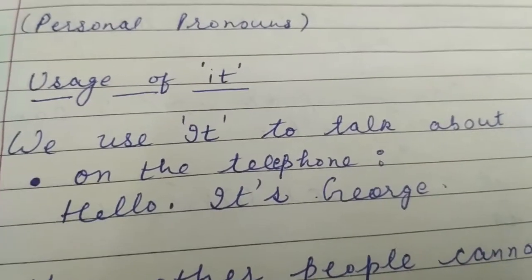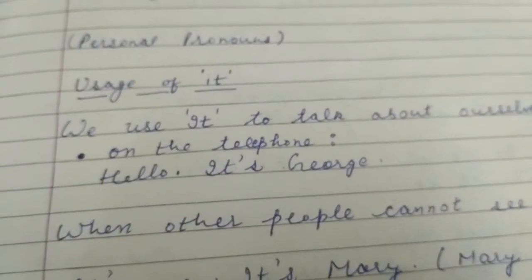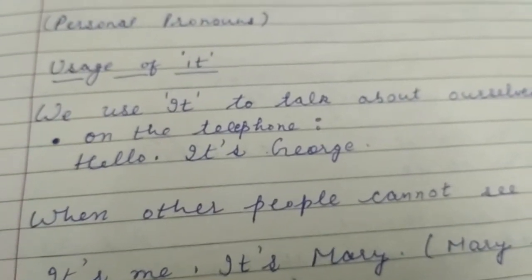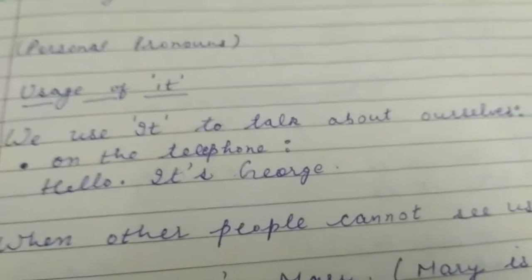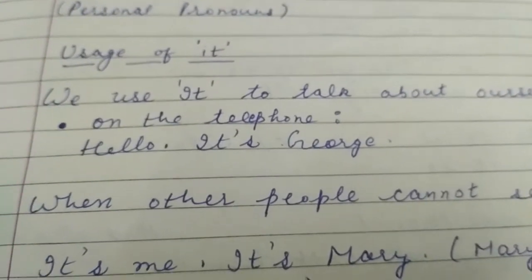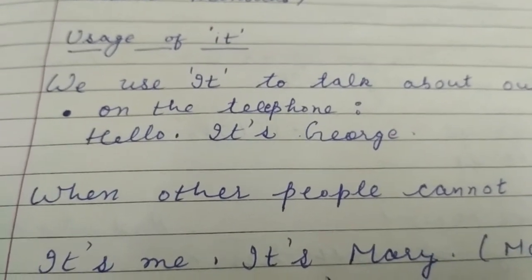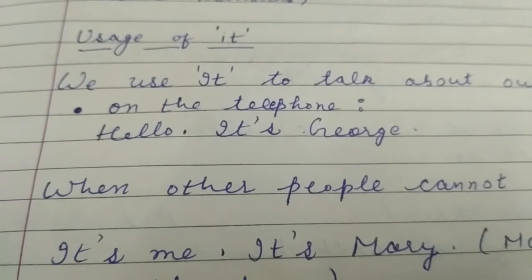Let's discuss the usage of it. We use it to talk about ourselves. One situation you can assume is on the telephone: Hello, it is George.